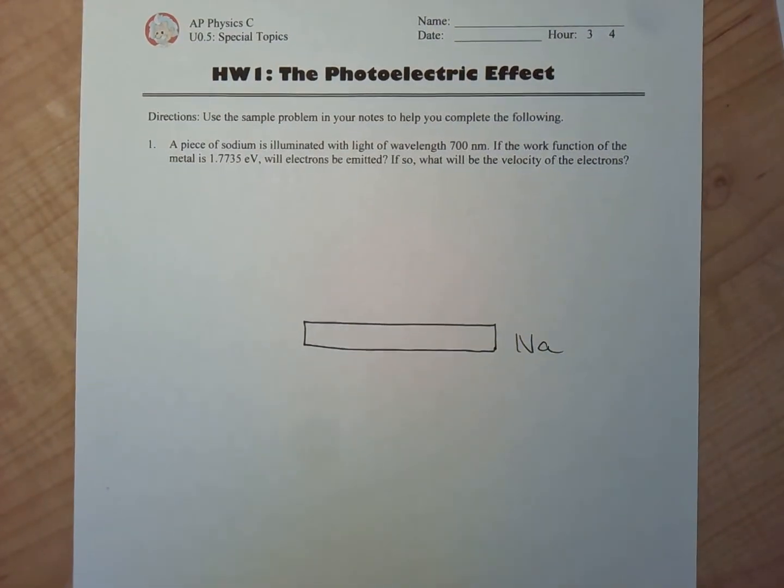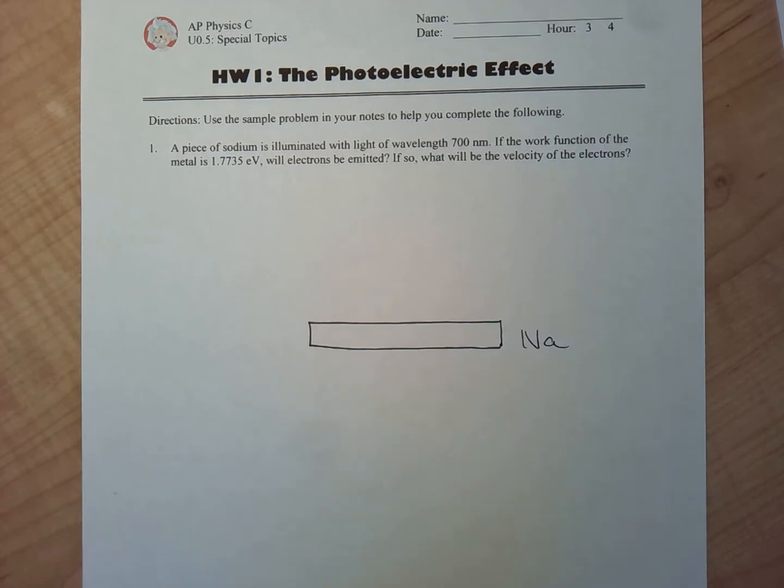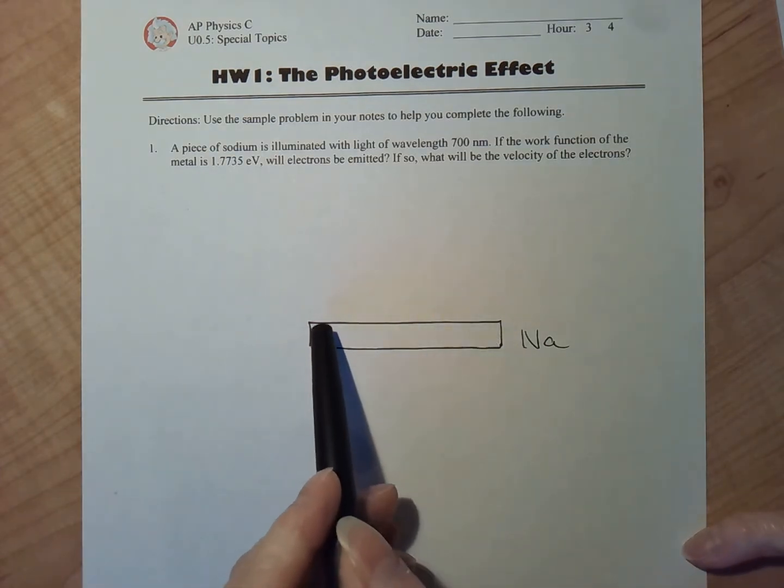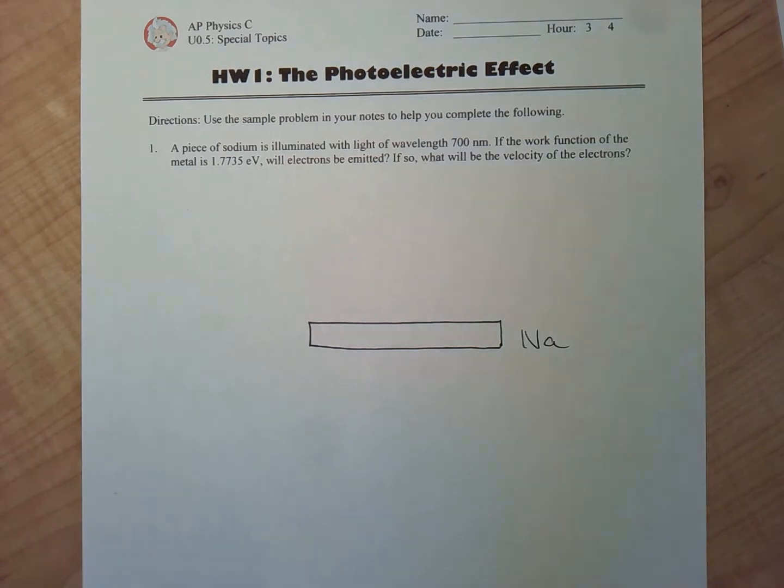Alright, in this problem it says a piece of sodium is illuminated with light of wavelength 700 nanometers. If the work function of the metal is given in this many electron volts, will electrons be emitted? So I drew a picture of a slab standing for the sodium metal. And you might remember from chemistry that sodium has one electron in its outer shell. So my guess is it's going to be easier to dig out an electron from sodium than it might be from a slab of a different kind of metal.